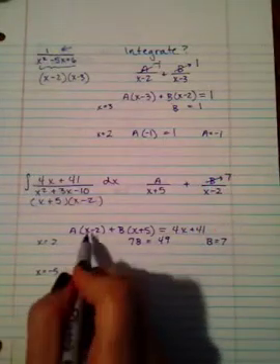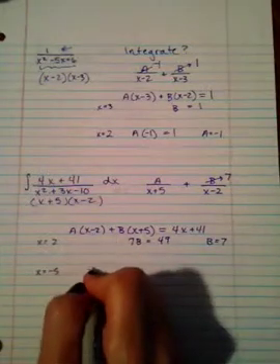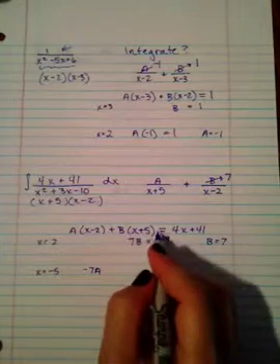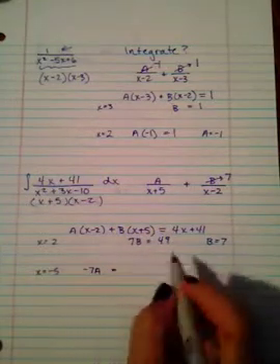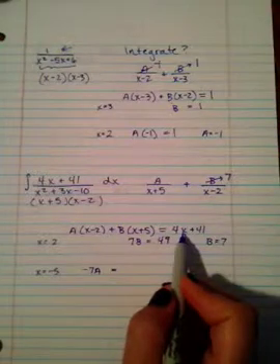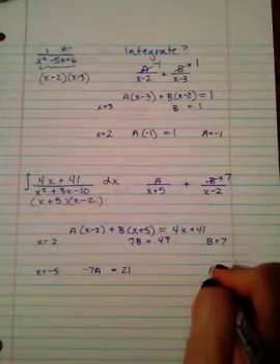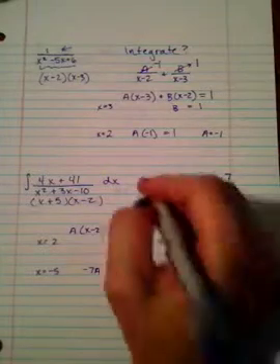When x is -5, plugged in, -5 minus 2 is -7, so I have -7a. This term goes to 0, equals 4 times -5 is -20, plus 41 is 21, and that means my a equals -3.